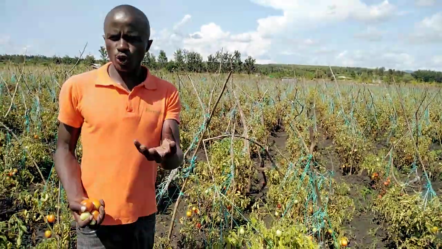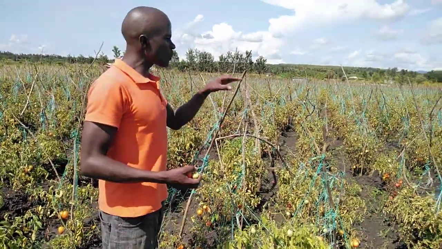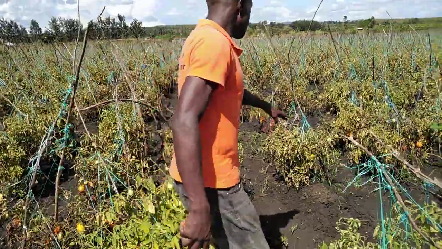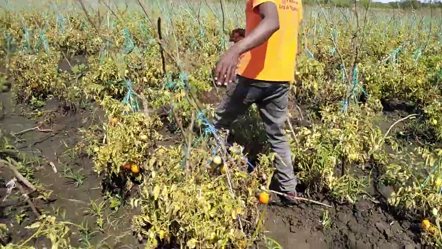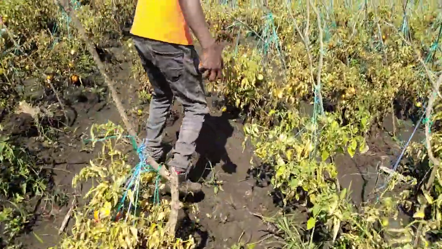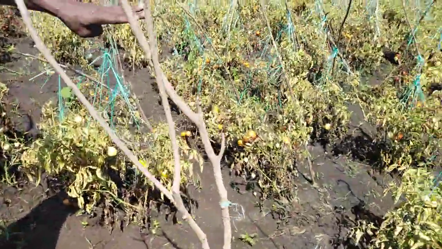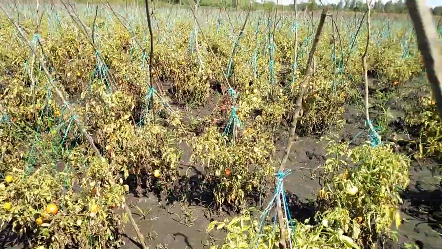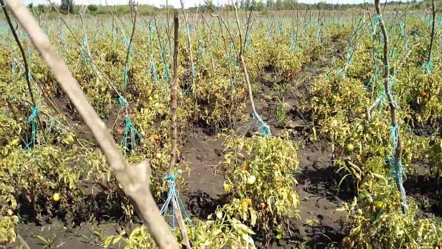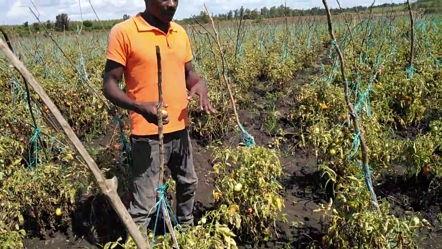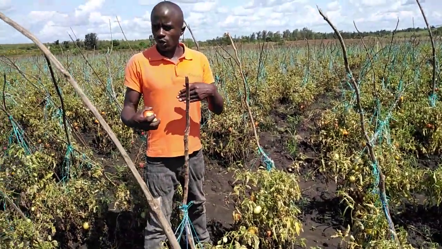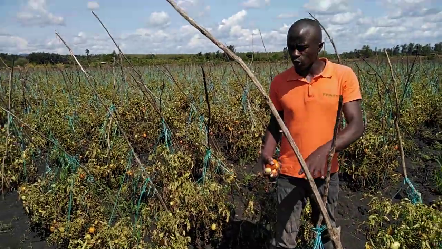The black cotton soil holds a lot of water, so the crop is also very stressed. As you can see here at the center, see it yourself, the crop is very stressed. See how stressed it is? It's because of the amount of water, or the water that is poorly drained because of the black cotton soil.